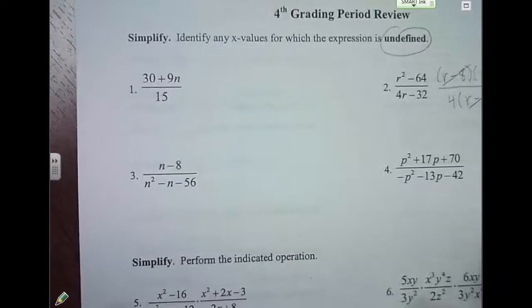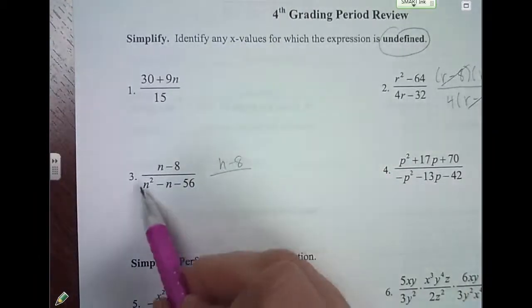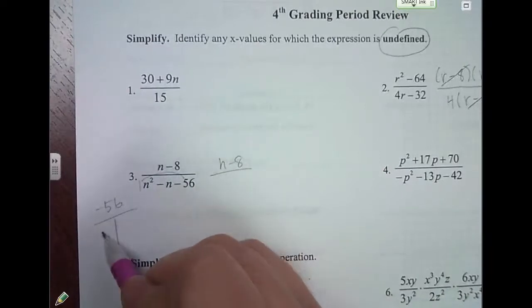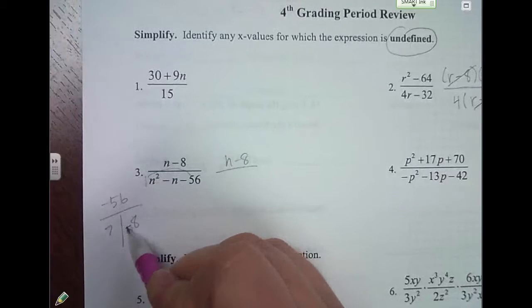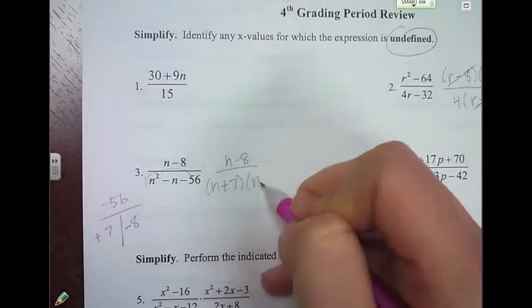Number 3, I can't do anything to the top, but on the bottom I can factor this. So I have 1 times negative 56, which is, you could list your factors, but that's going to be 7 and 8, a negative 8 and a positive 7. So n plus 7 and n minus 8.